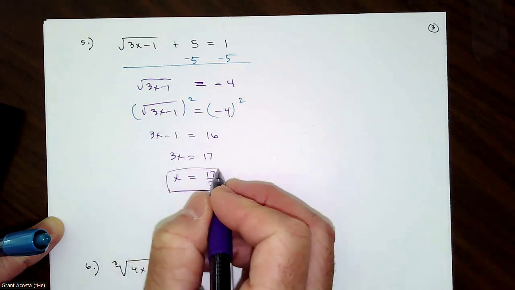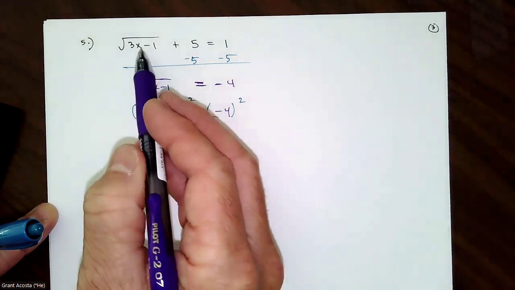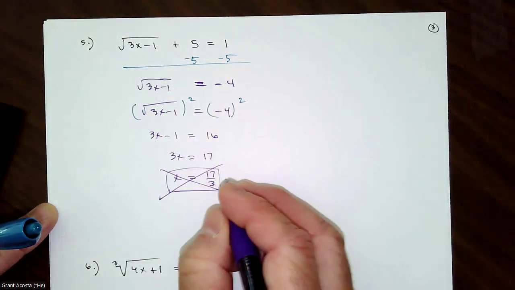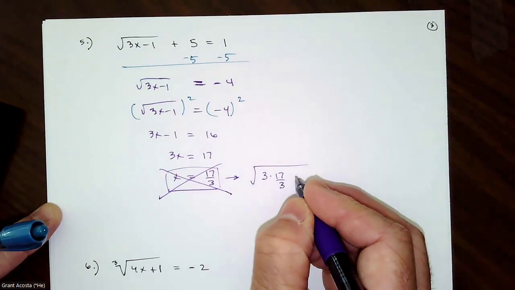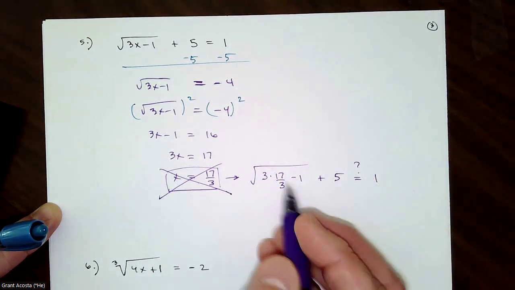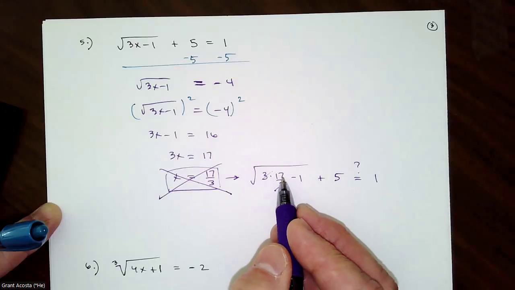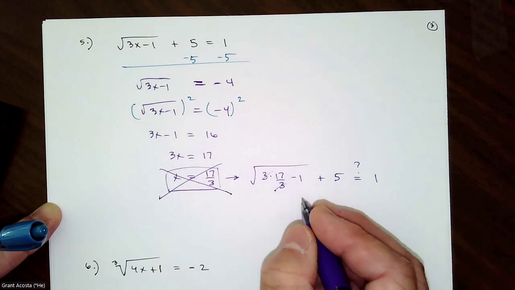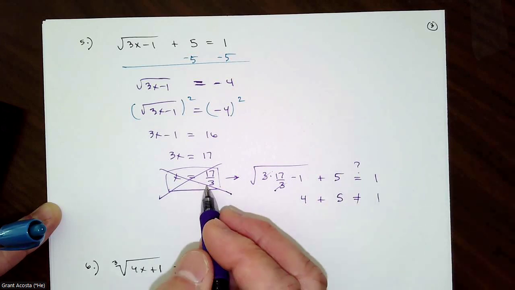I can already tell you that that answer is not going to work. You can try plugging it back in here and you'll see why. If I plug in 17 thirds, let's do that. So I'd have the square root of 3 times 17 thirds minus 1 plus 5. I want to see if that's equal to 1, question mark. 3 times 17 thirds, the 3's cancel out. You end up with 17 minus 1, which is 16. The square root of 16 is 4, and 4 plus 5 does not equal 1, right? That doesn't work.